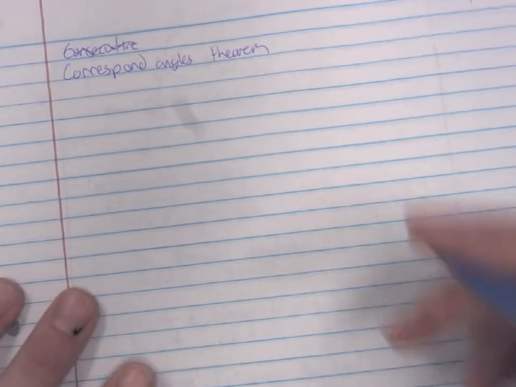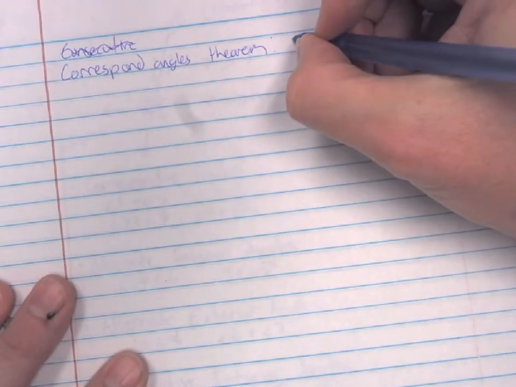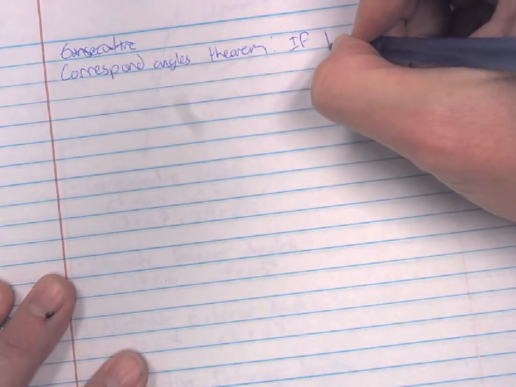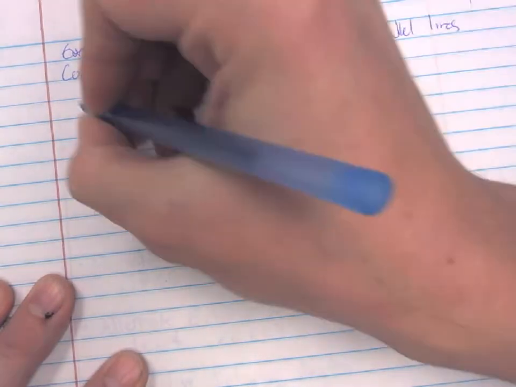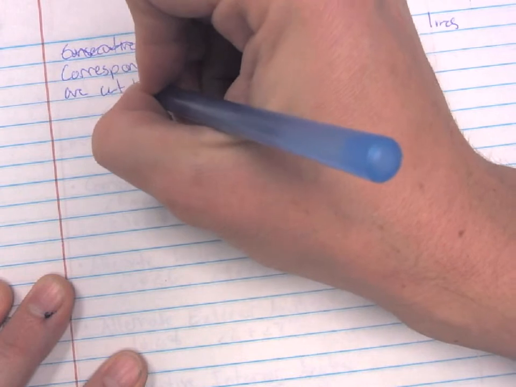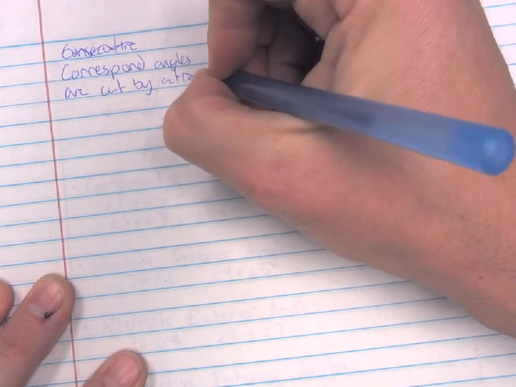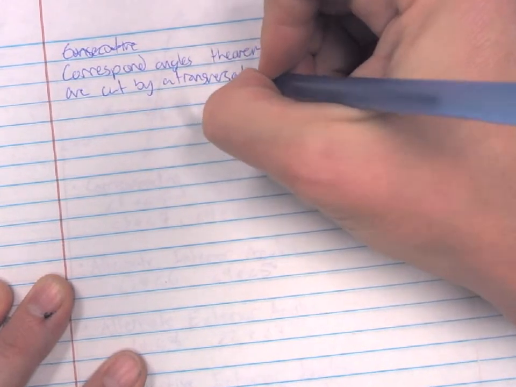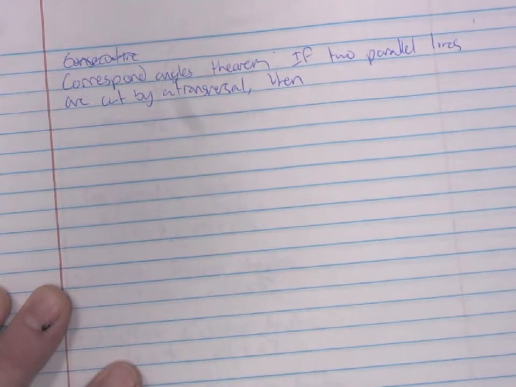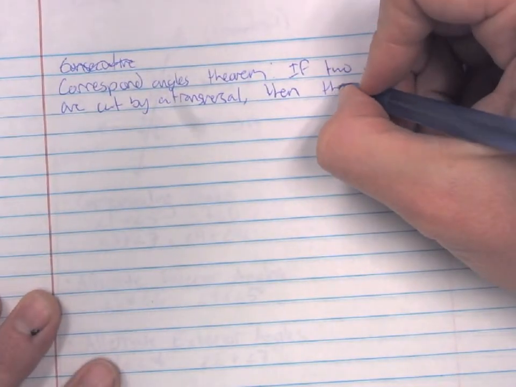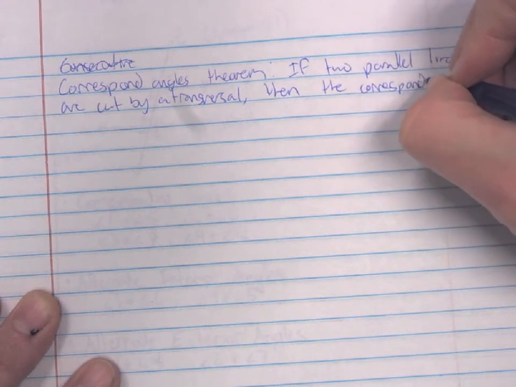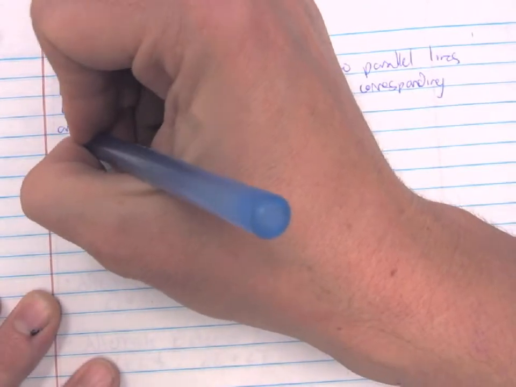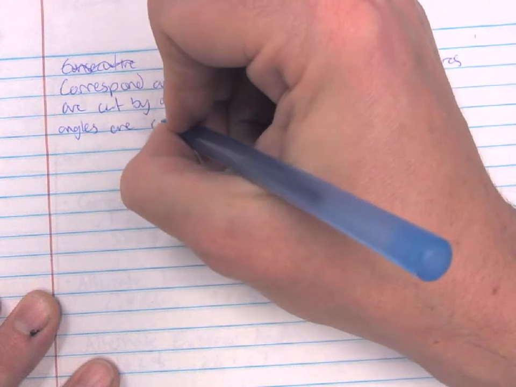So the theorem says if two parallel lines are cut by a transversal, then the corresponding angles are congruent.